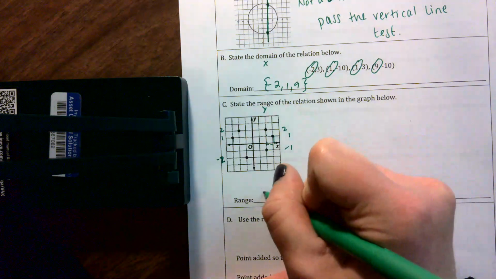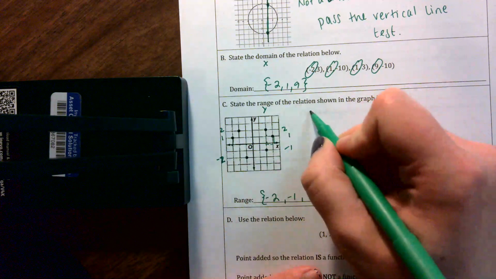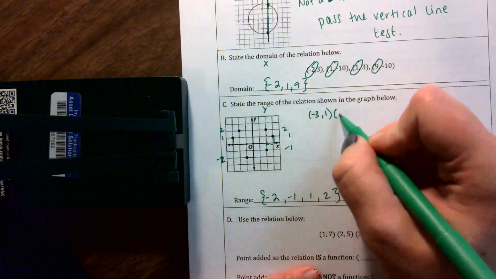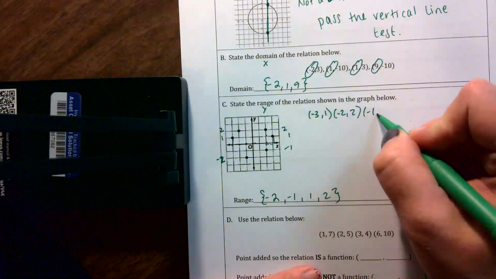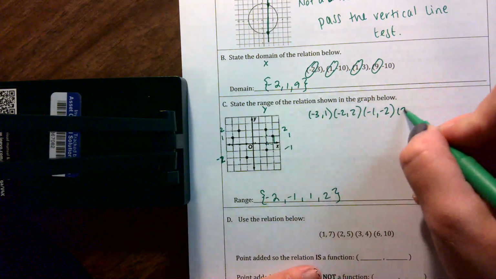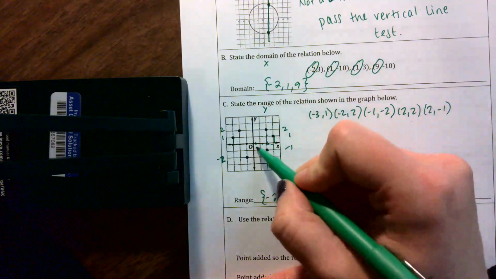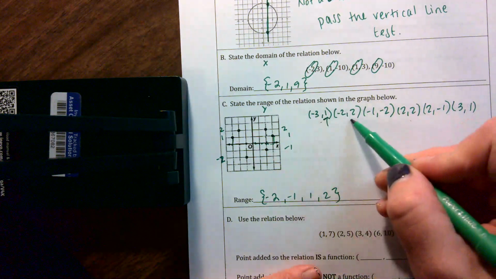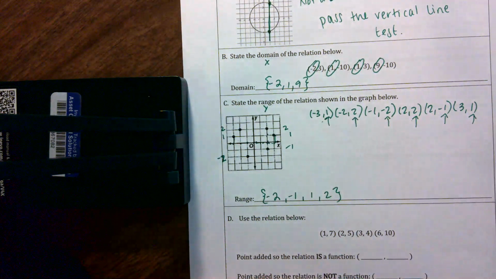1, and 2. Or what you could have done is said, okay, let's do all the coordinates. -3, 1. -2, 2. -1 down 2. 1, 2, 2. But also 1, 2, -1. And then 3, 1. So then you could have just looked at all those values here. Okay, range is the y.